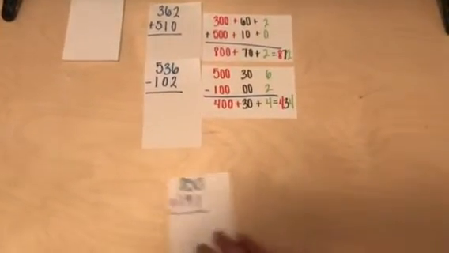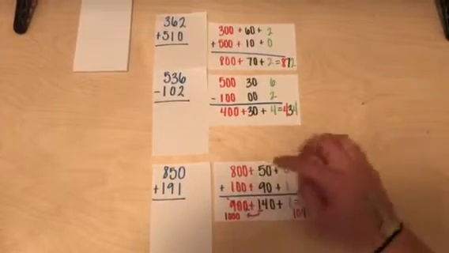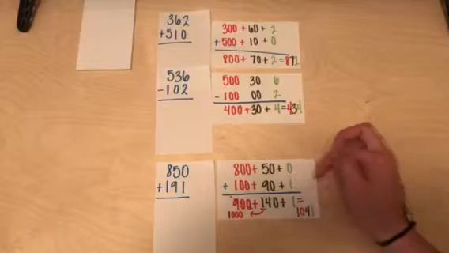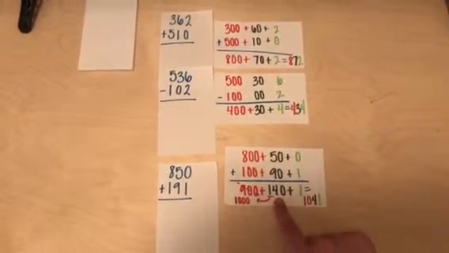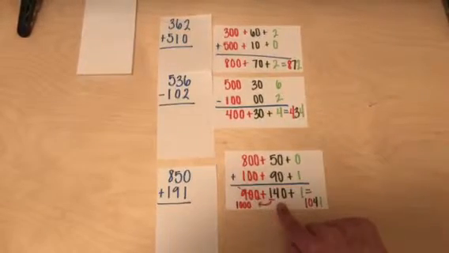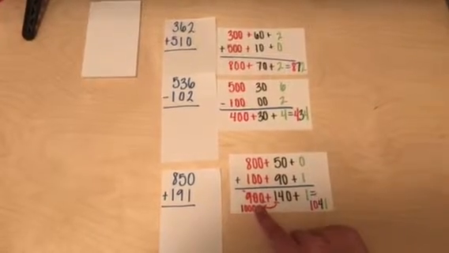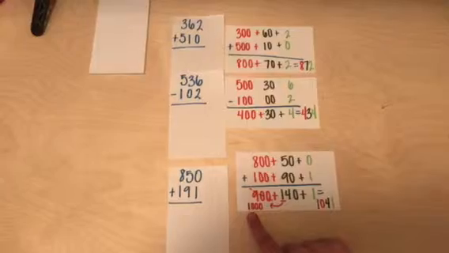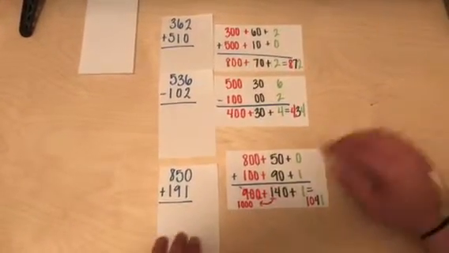For your next one, you should end up with 800, 50, and 0, and 190, and 1. This one was tricky, so when you add 50 plus 90, you have 140. But remember to take that 100 over to your hundreds place, but you already had 900, so now you add the extra 0 and get 1,000. So your final answer is 1,041.